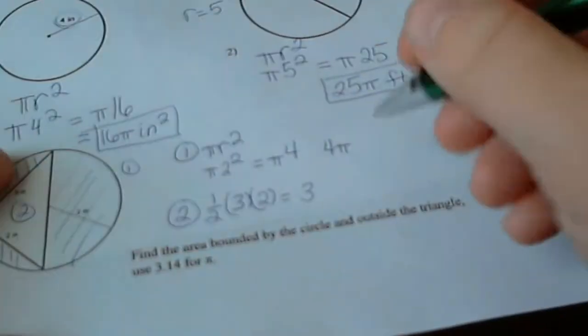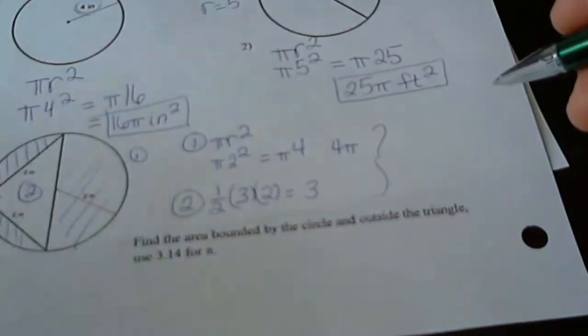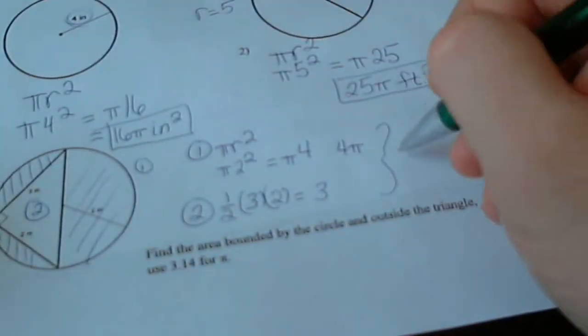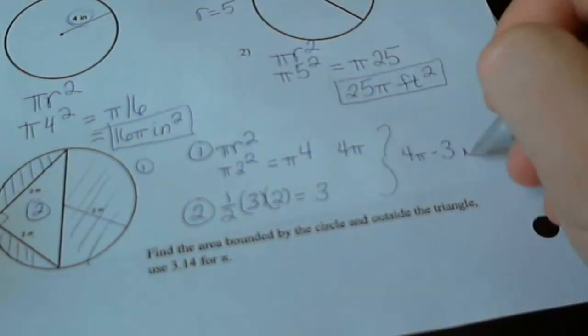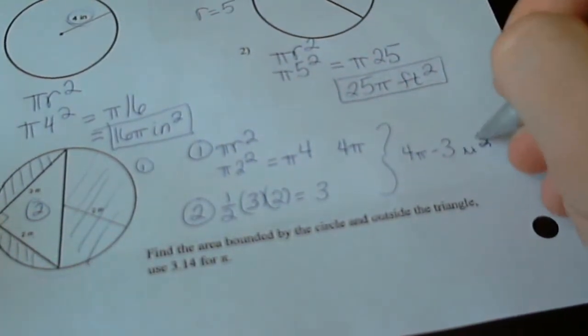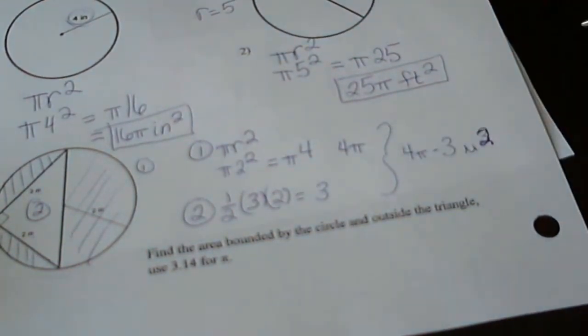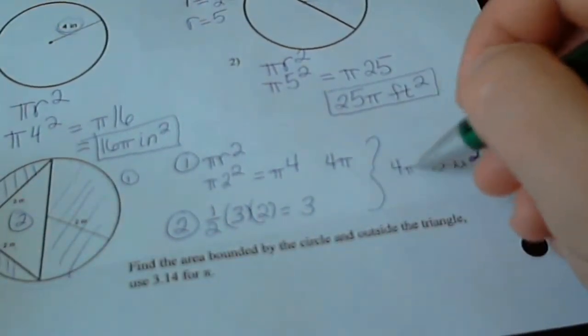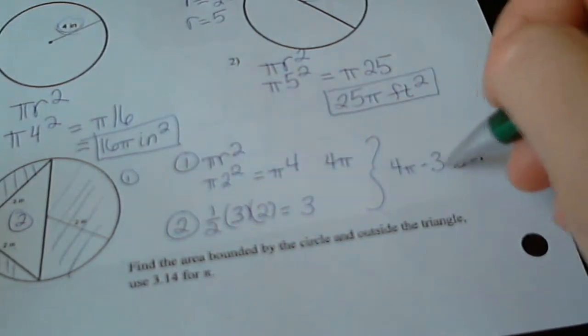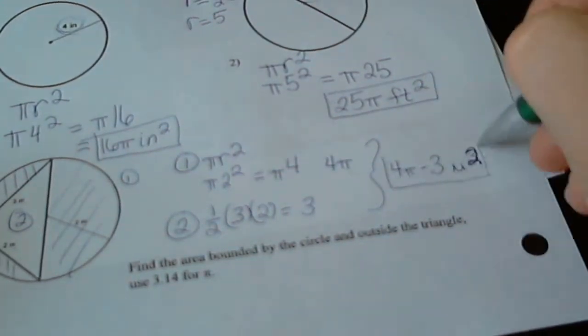Okay, so final answer, we need to put these both together. Now remember, this is a donut problem where we're taking the inside out. We have 4 pi minus 3, and our units are meters squared. Okay, now remember, you can't put these two together because this is pi's and this is a whole number 3. They're different. So that's our final answer.